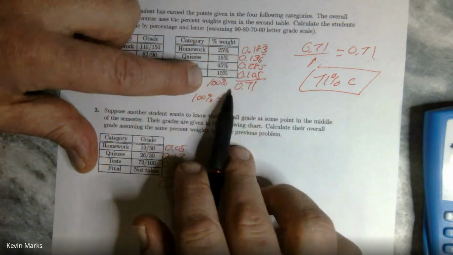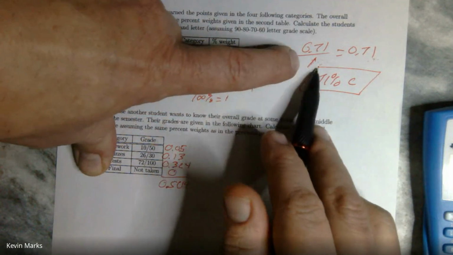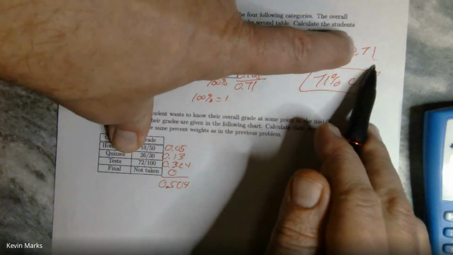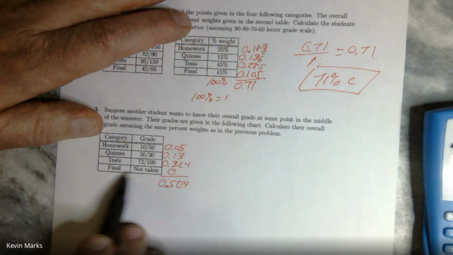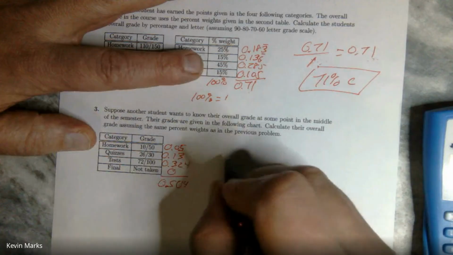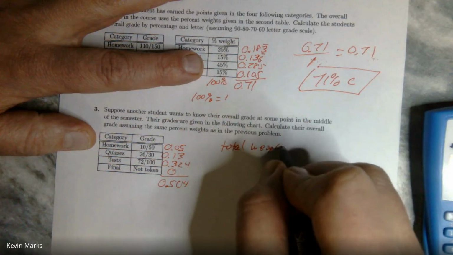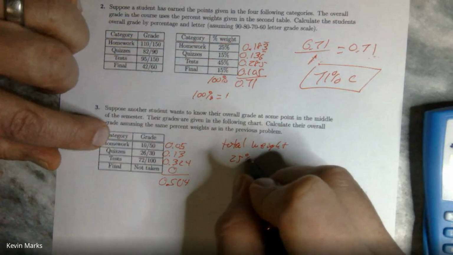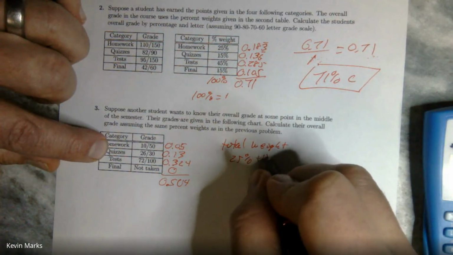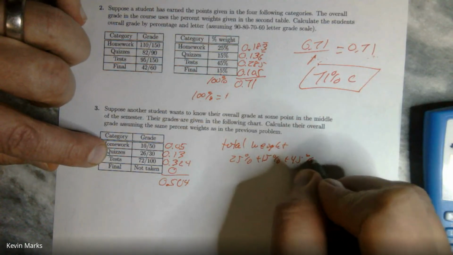Here it was. But why is that? Only because they took everything. The total weight was 100%. So when you divide by the total weight, which was 100% or 1, it didn't change. But here, they didn't take everything. They didn't take the final, right? So the total weight is not 100%. It's the homework category, which is 25%, the quiz category, which is 15%, and the test category, which is 45%, right?